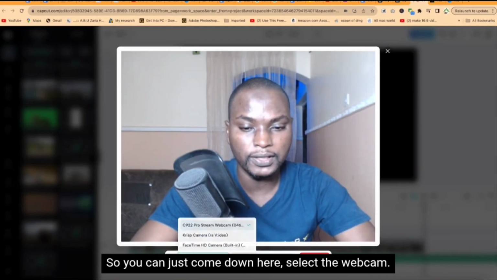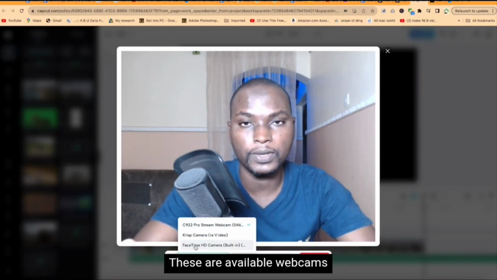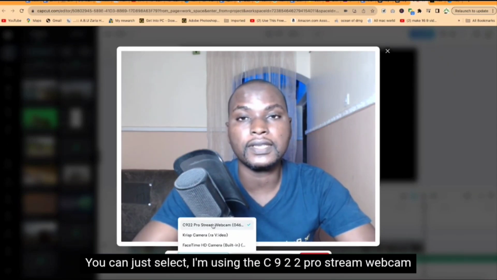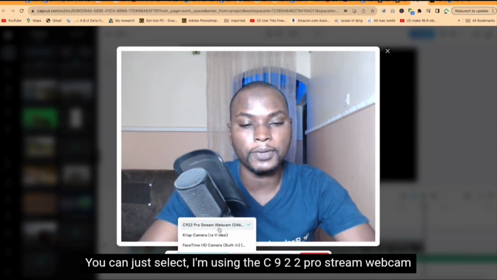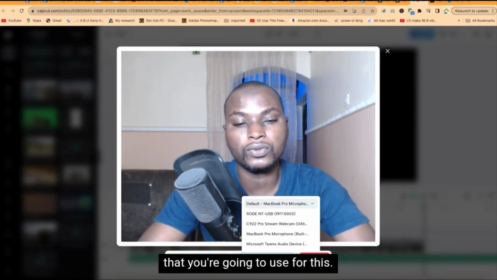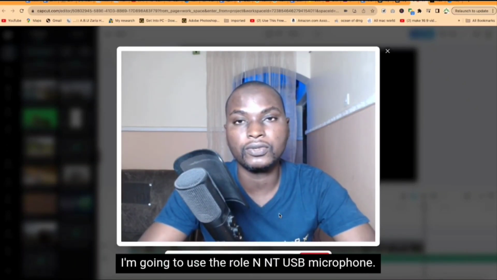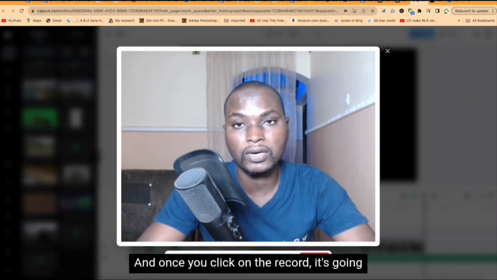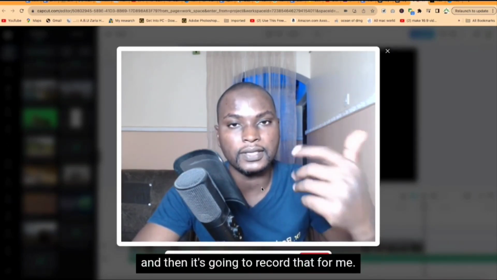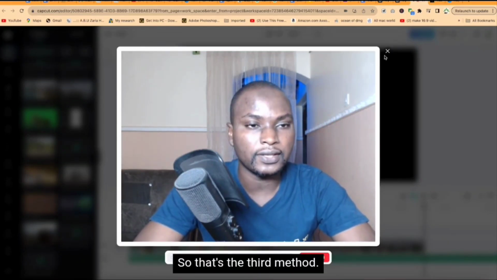You can just come down here and select the webcam. These are available webcams that I have connected to my system. You can just select, I'm using the C922 Pro Stream webcam, and you can define the microphone that you're going to use for this. I'm going to use the Rode NT USB microphone, and once you click on record, it's going to record only the webcam of this system, and then it's going to record that for me. So that's the third method.